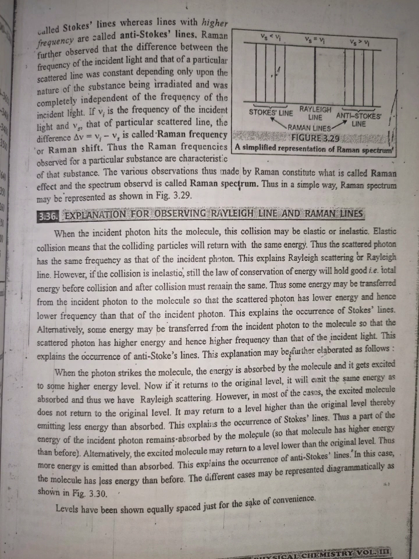When the photon strikes the molecule, the energy is absorbed by the molecule and it gets excited to some higher energy level. Now, if it returns to the original level, it will emit the same energy as absorbed, and thus we have Rayleigh scattering. However, in most of the cases, the excited molecule does not return to the original level. It may return to a level higher than the original level, thereby emitting less energy than absorbed.